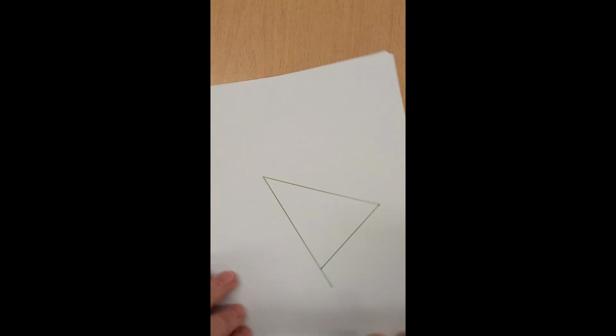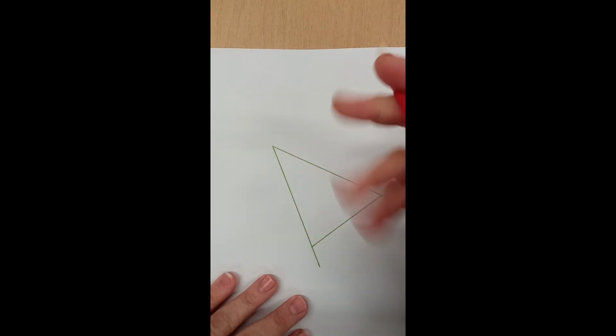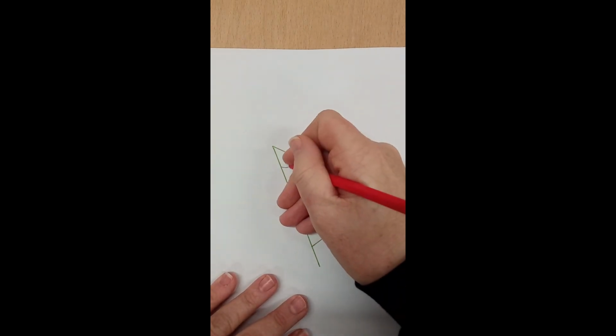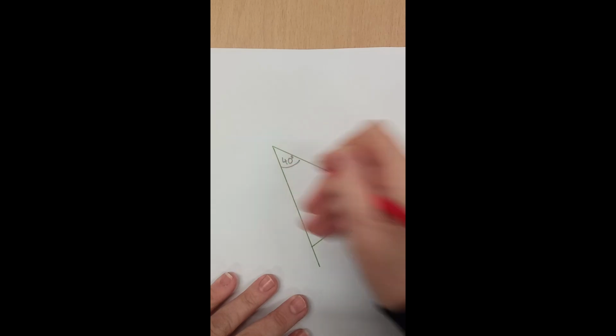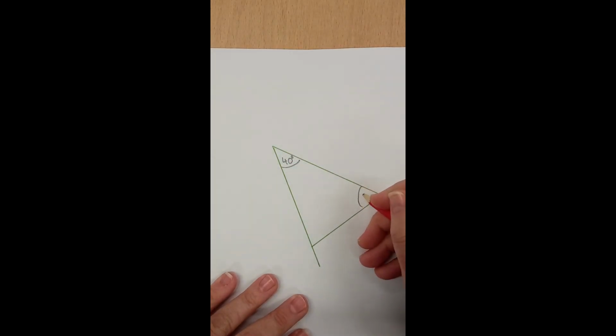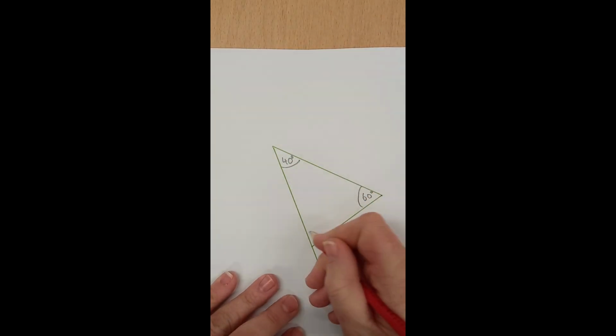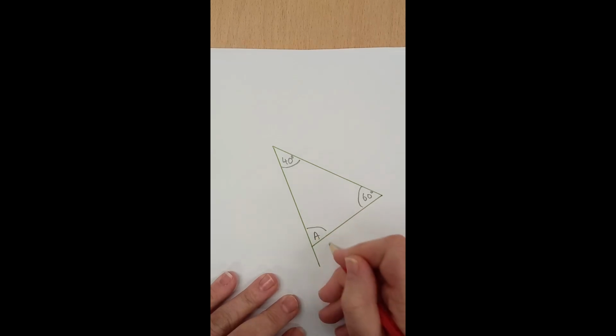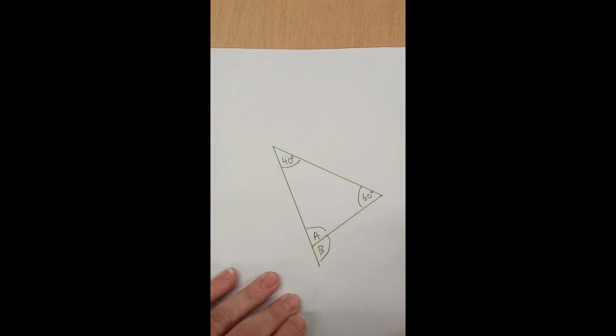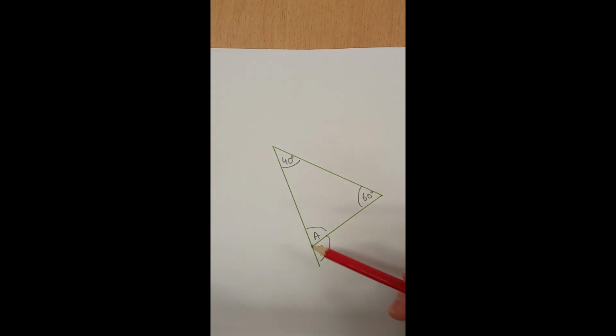So let's do a little bit of a harder version of it. Okay? So in this case, I want to find two angles. So I'll start by finding the one that's inside the triangle.